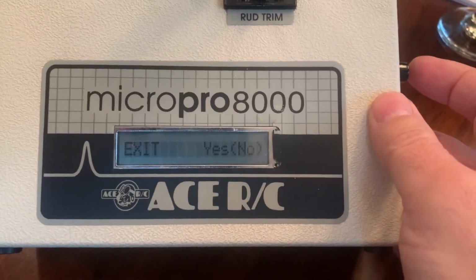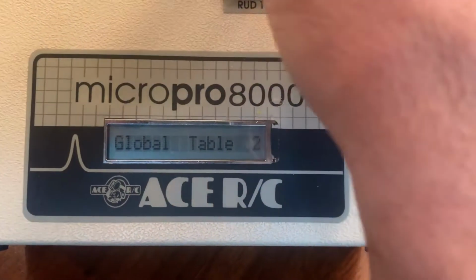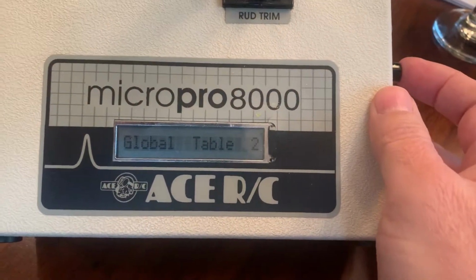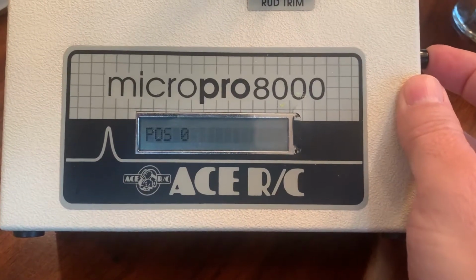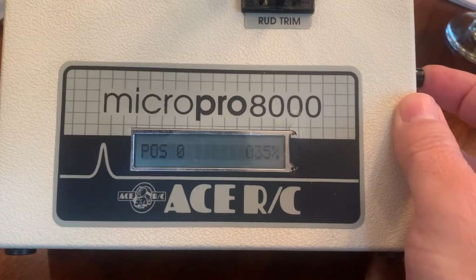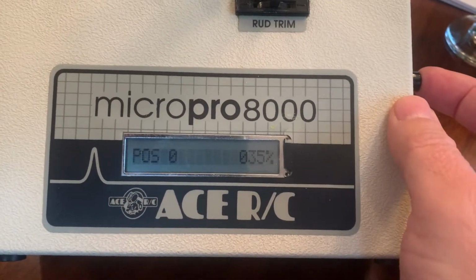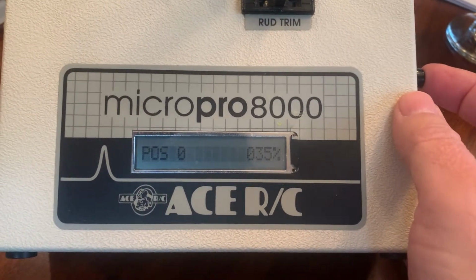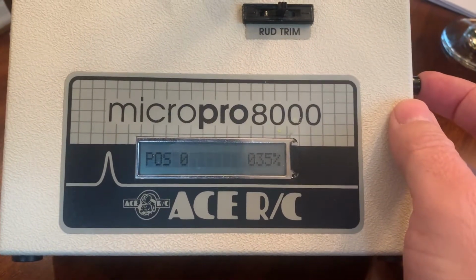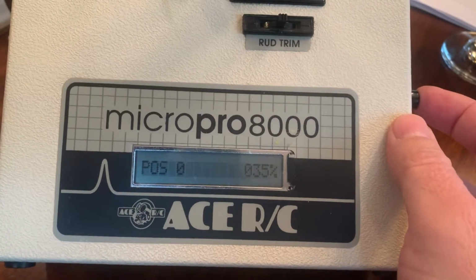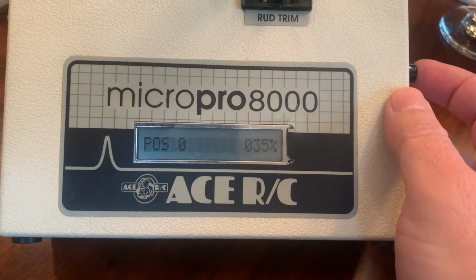And then I have global table 2 assigned under the normal flight mode as the pitch curve. So let's see what I have it set at here. I have position 0 set, so low stick would be 35%. So that would give you, depending on what your pitch range is, maybe 2 to 4 degrees of negative collective.